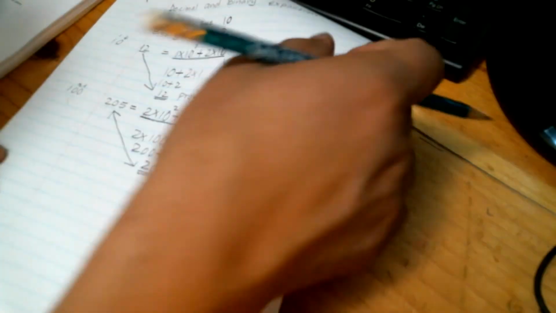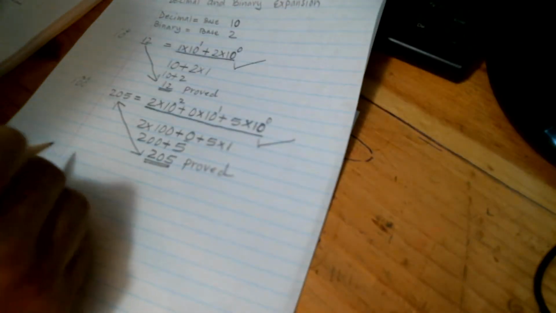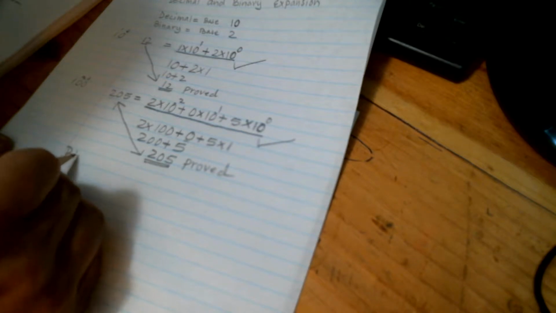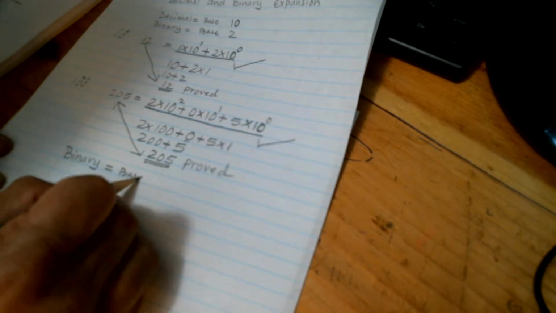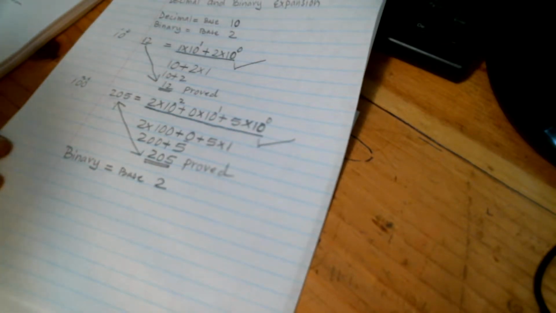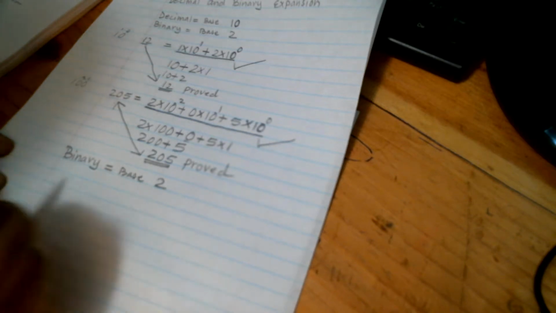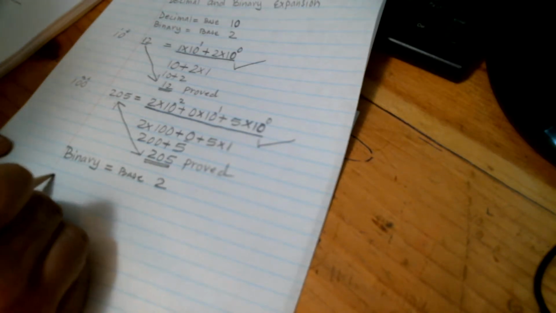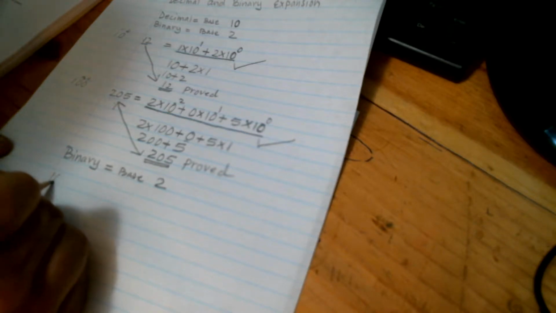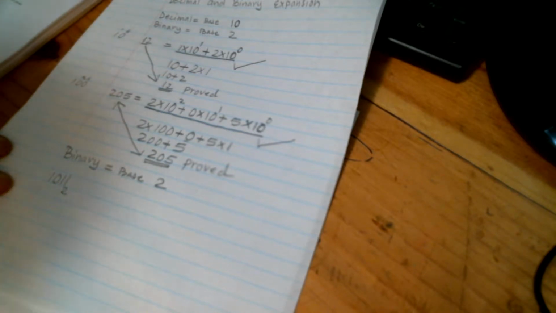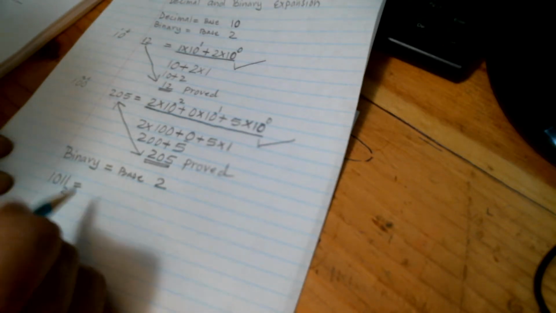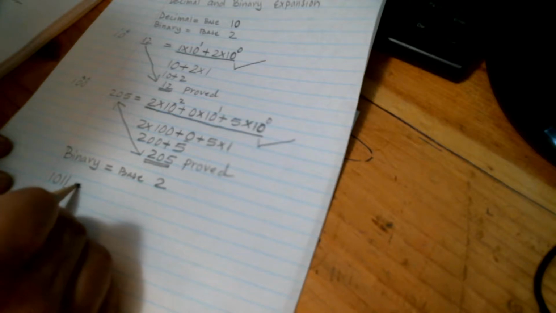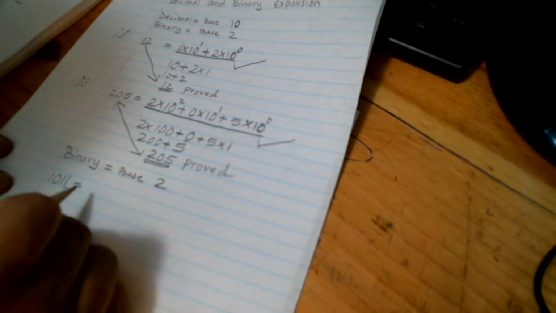Now, let us do the binary. Binary is based upon 2. Don't forget that. Binary is based upon 2. Let us do an example here. If you are given 1011 base 2, this is binary. Let us convert this to expansion and convert to decimal again. Okay, this is quite longer, but it is so easy.